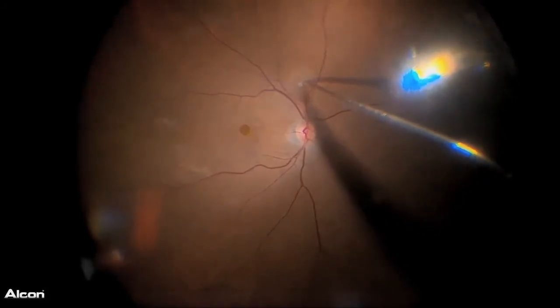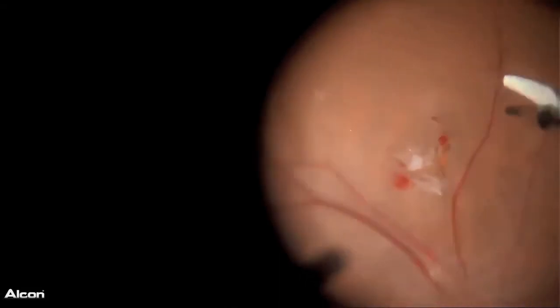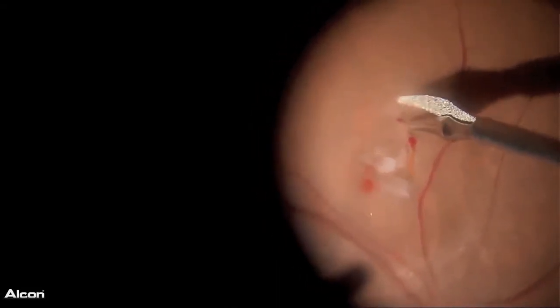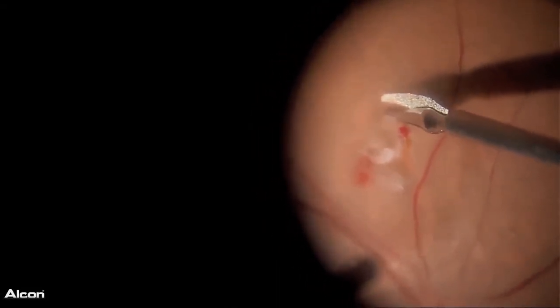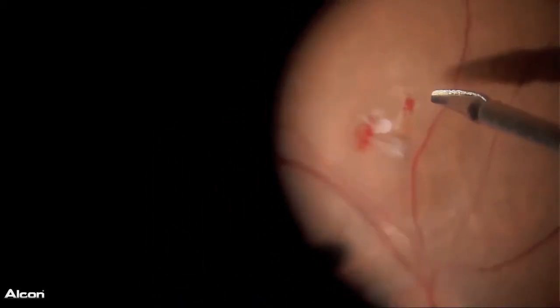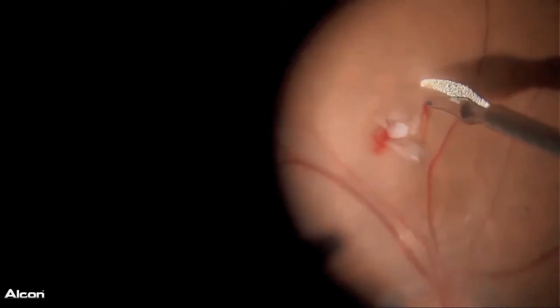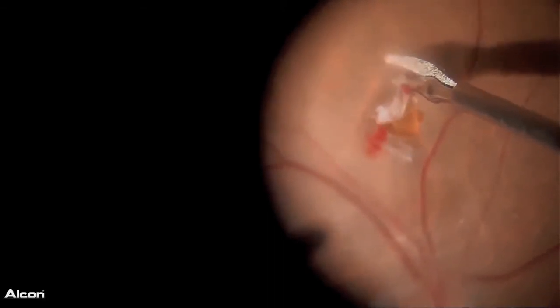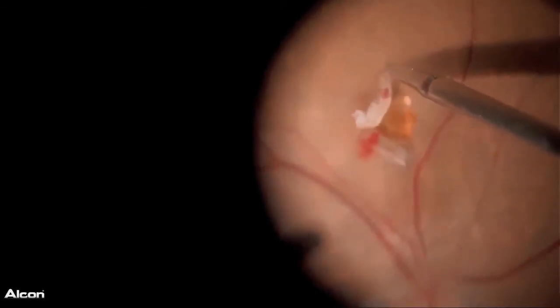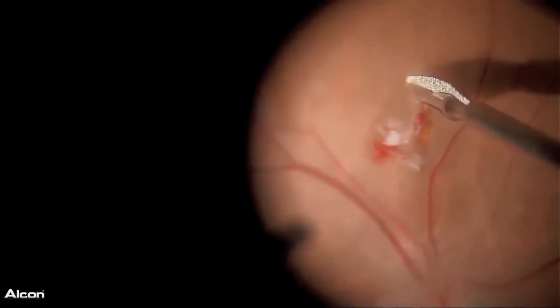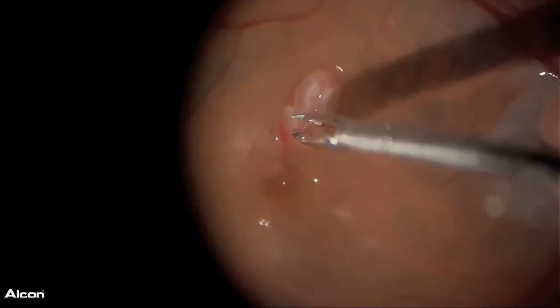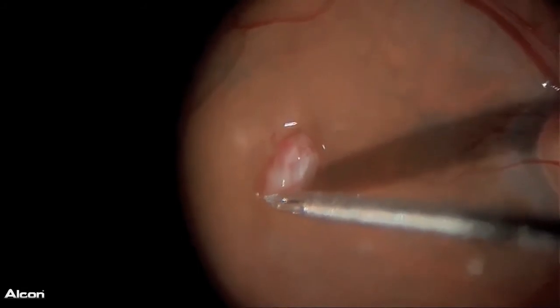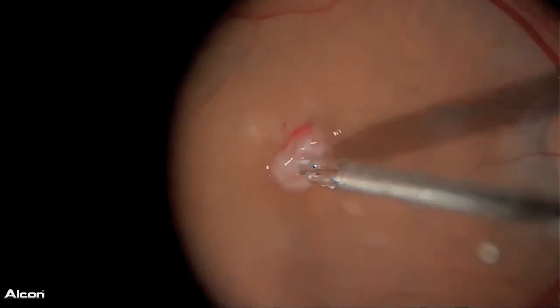This is the next case. The eye has a large macular hole with a standard axial length. It's much easier to perform autologous central retinal transplantation. The size of this large macular hole is about 1,221 micrometers. It's almost difficult to treat by the conventional surgical procedure.